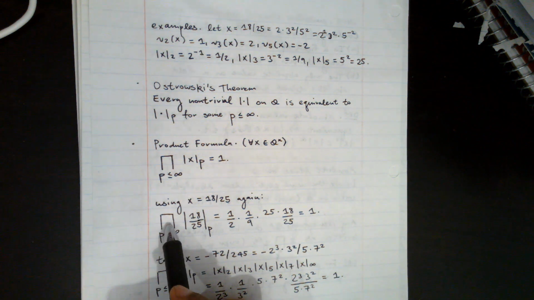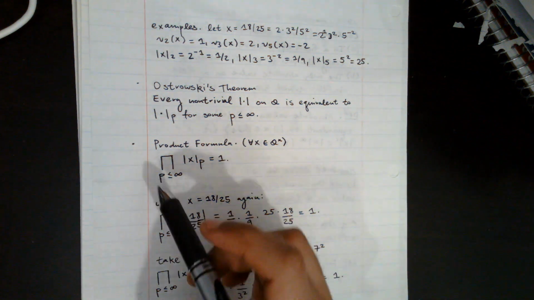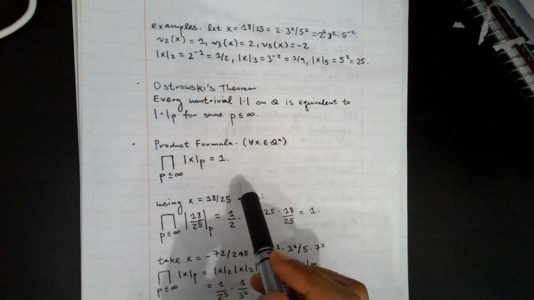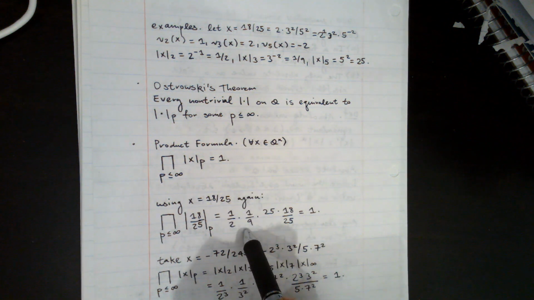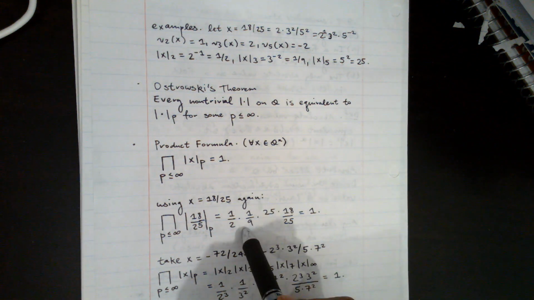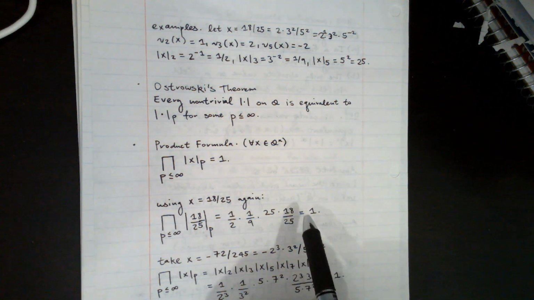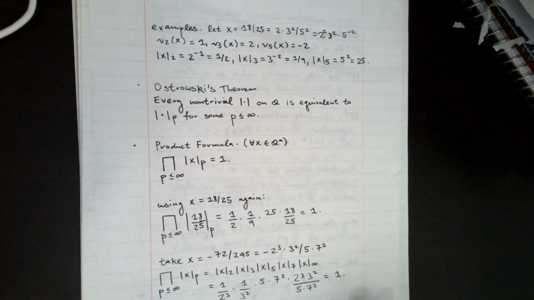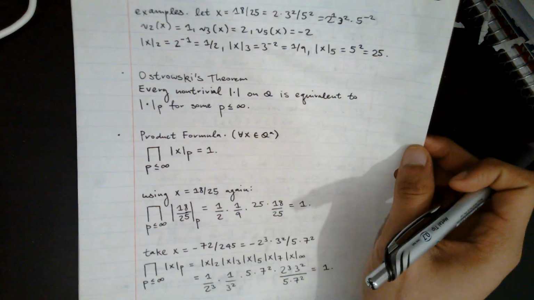This product, we want to only basically detect 2, 3, 5, and infinity. Respectively, we already calculated these here, so 1/2, 1/9, 25. This is 1 over 18. This is 25, so we get 25 over 18 times the usual absolute value, and this, of course, cancels out to give you 1.